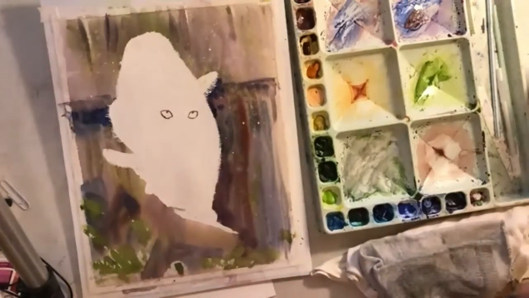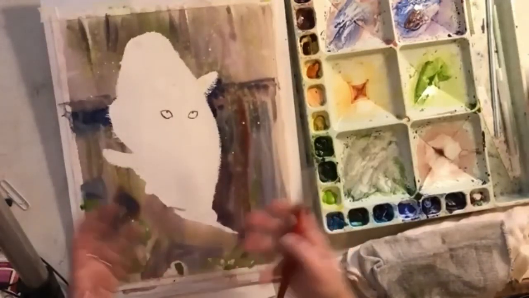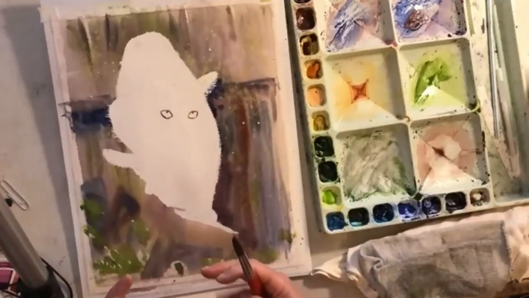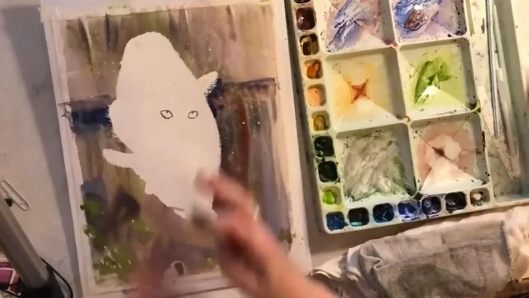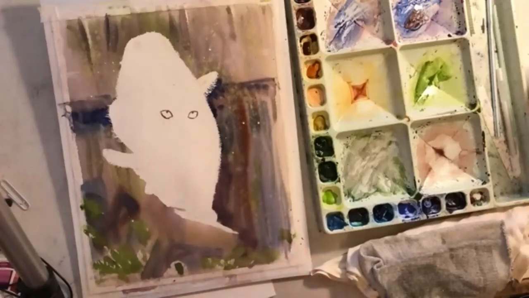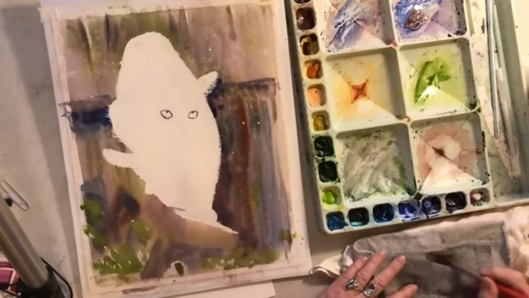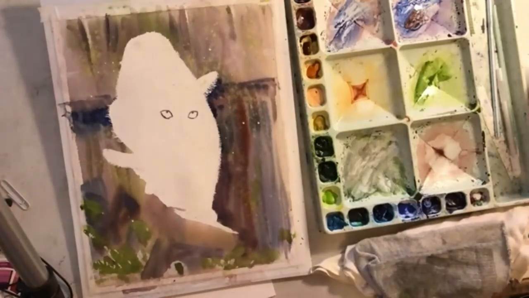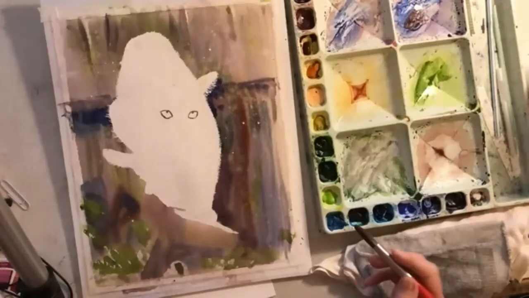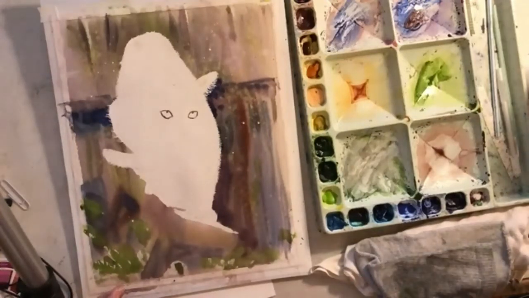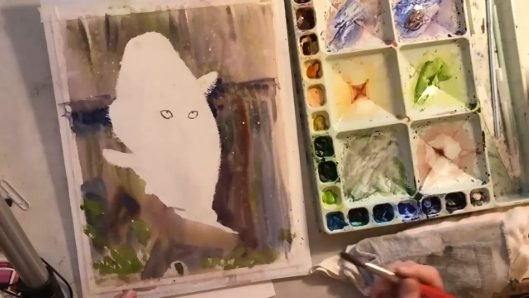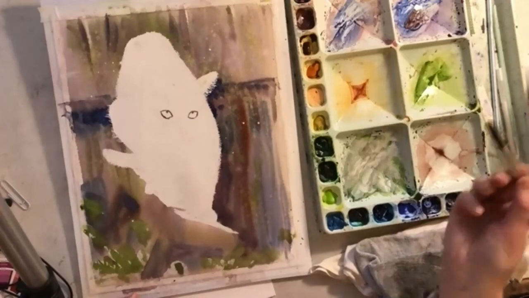So I have a choice here. Do I start with putting in local color into the cat and then do the shadowing afterwards? Or do I do the shadowing, then dry it and come in and get some local color put in? I can do it either direction. Doesn't totally matter as long as I don't have it piled in too much. And I know before I was starting, I was thinking, which way am I going to do this? But now, you know what I'm going to do?